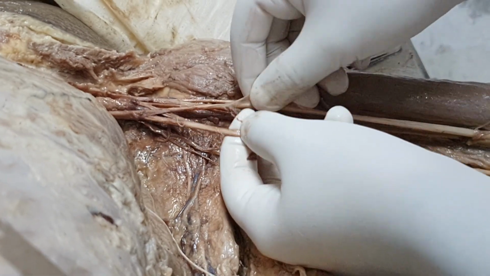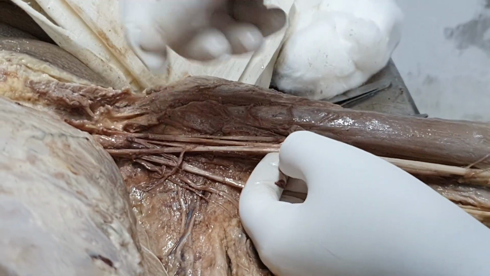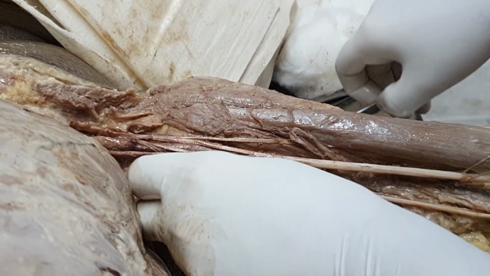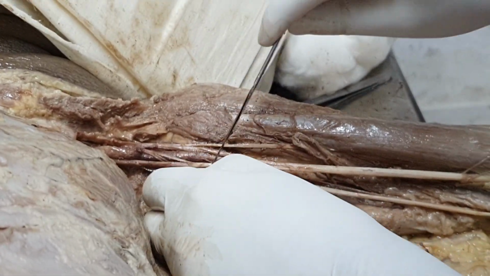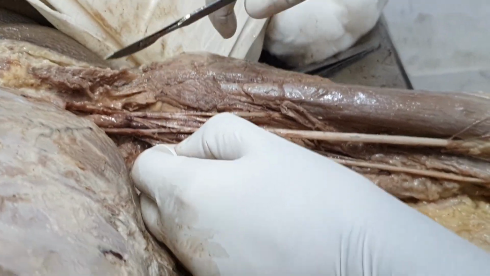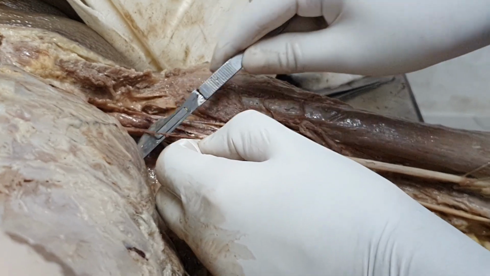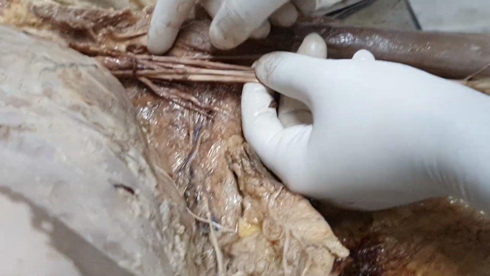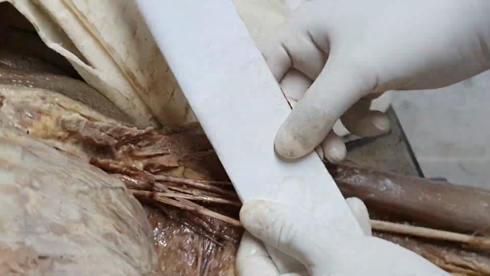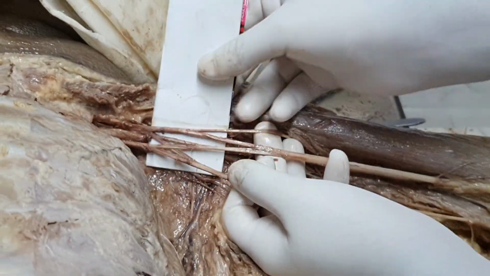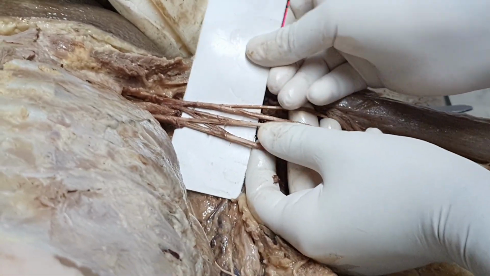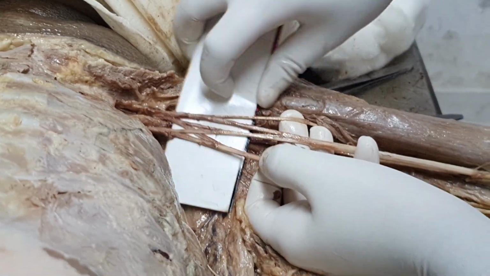This is an anomalous and rare type of pattern seen here in the brachial plexus, where I am going to show you a new type of pattern of the branching of these nerves. Can you see here like this? Now observe the details.